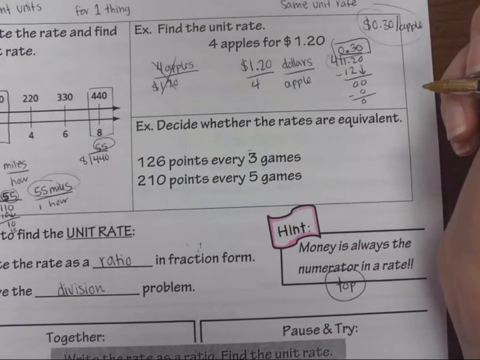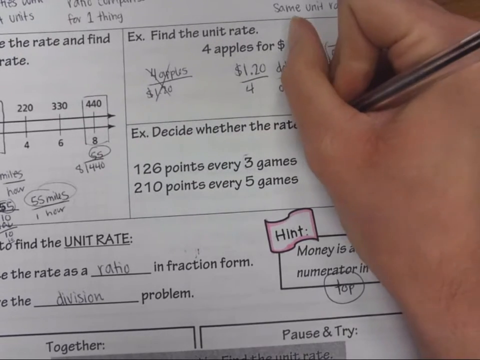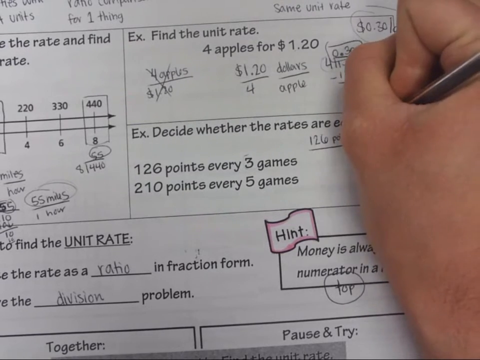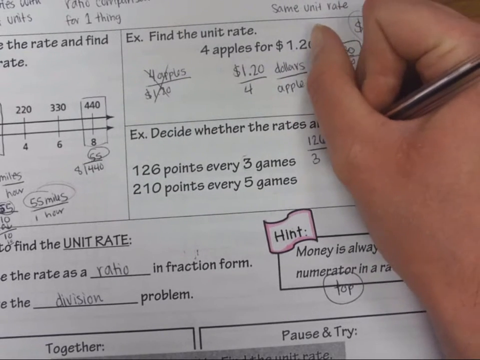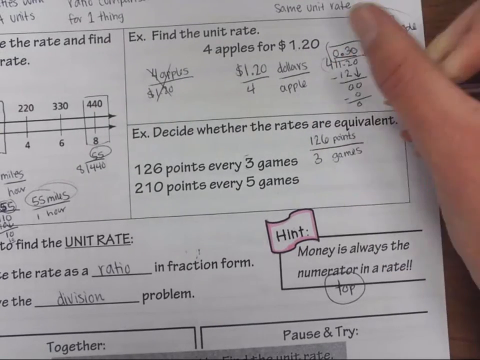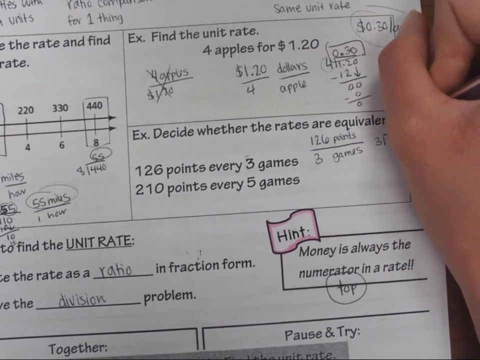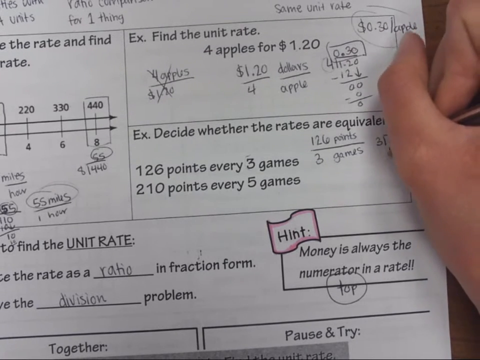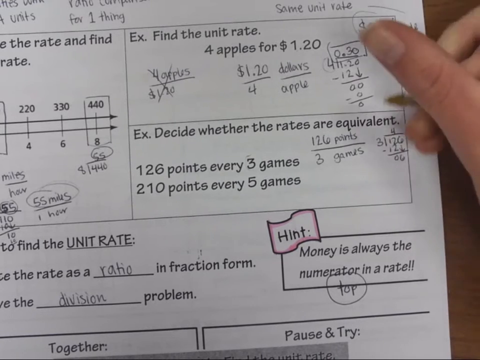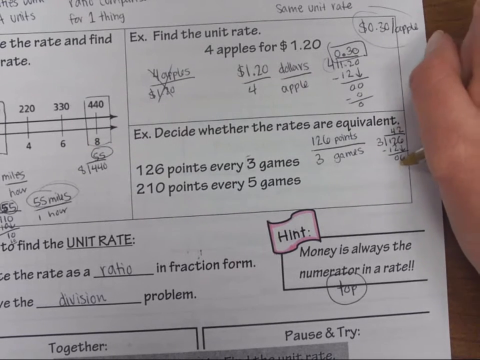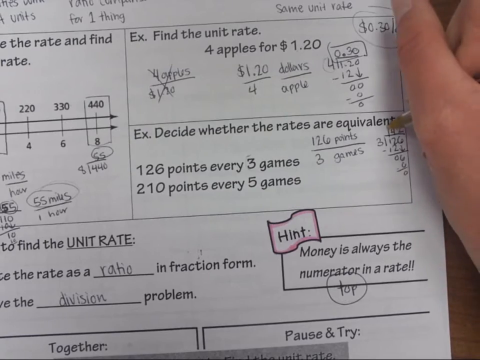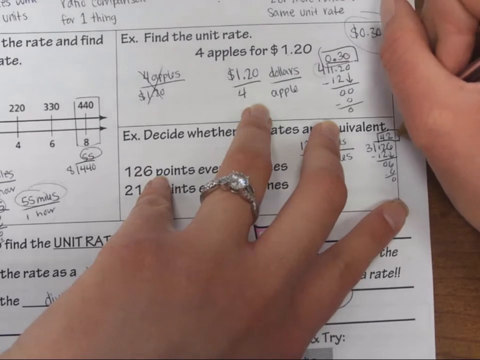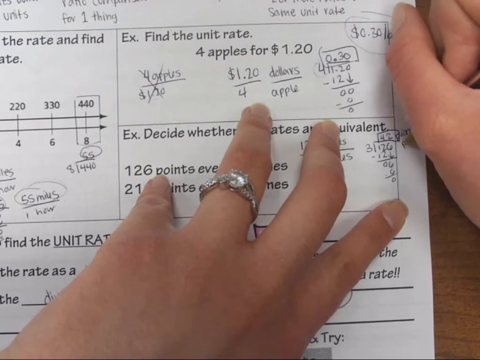To figure this out, we're going to do points per game. So points goes on top, per, I'm going to divide, game. I've got 3 games, and I'm going to do that division. So I have 3 dividing 126. 3 goes into 12 4 times, bring down that 6, 3 goes into 6 twice, and I can see I'm finished. So 42 points per game, we could write that out here, so 42 points per game.